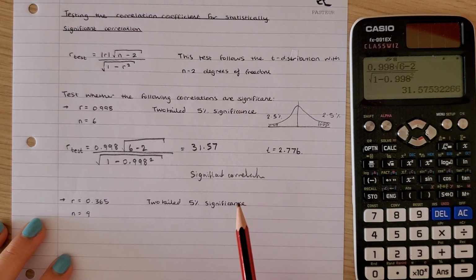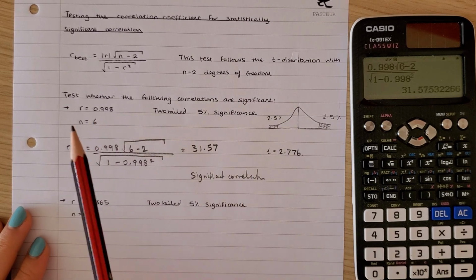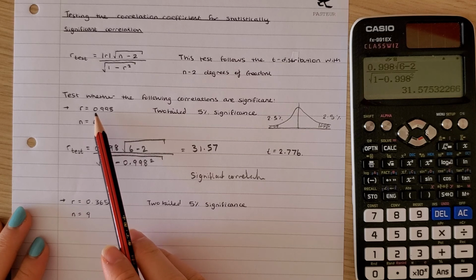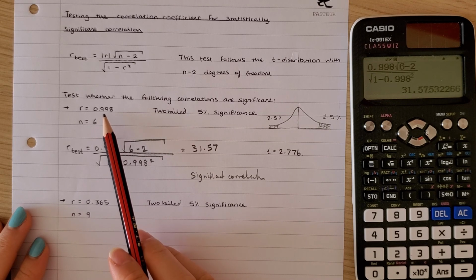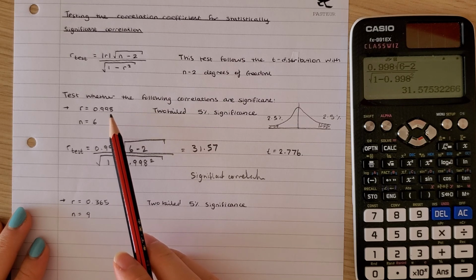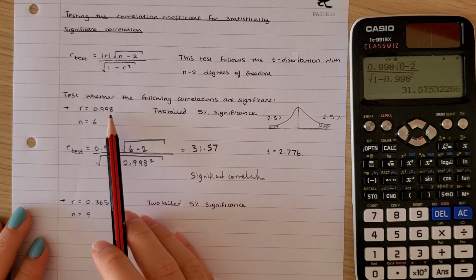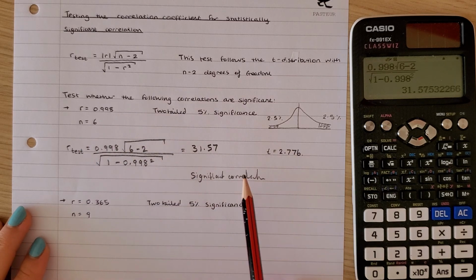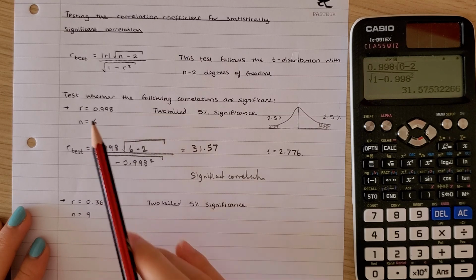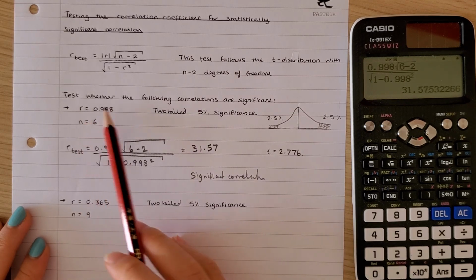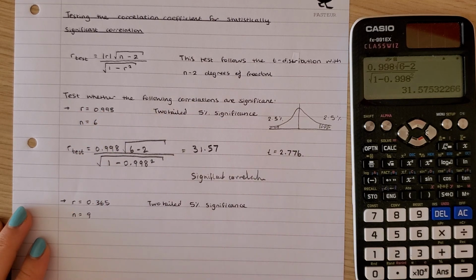It's also quite obvious from the R value that we were given. An R value close to 1 or -1 is very strong, either in the positive or negative direction, and this value is close to 1. So even without the test, it would be a good guess to say that this is a significant correlation, but this test just proves that.